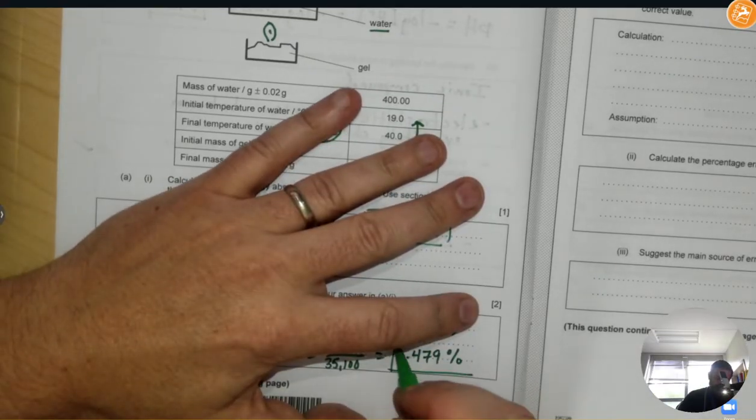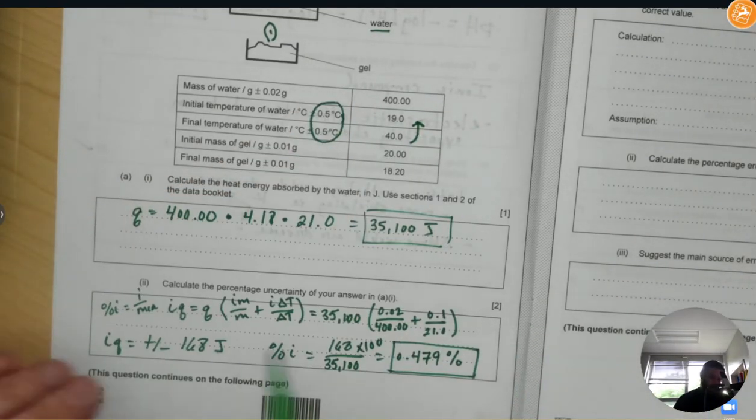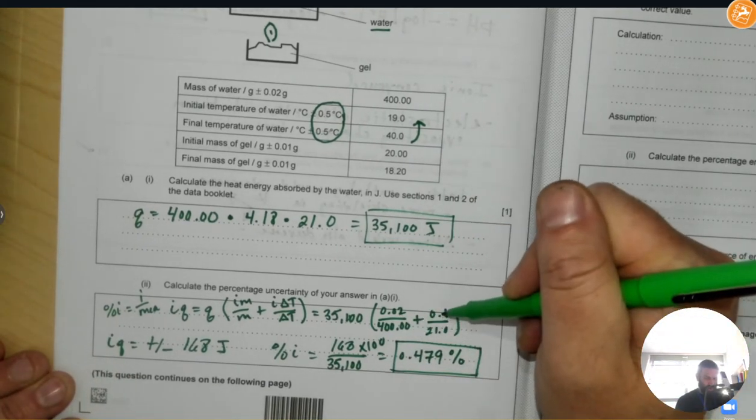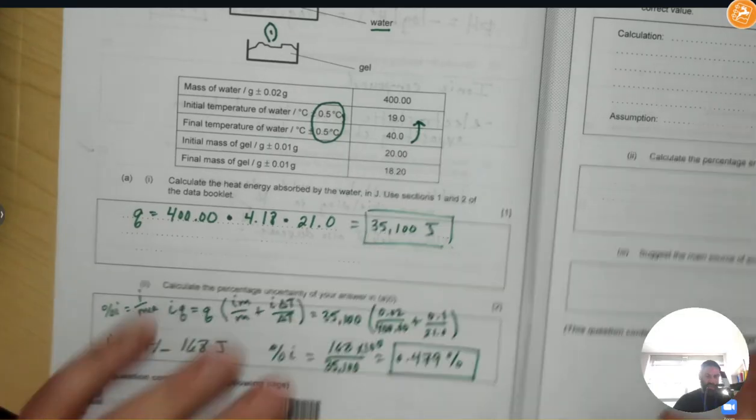Again, don't quote me on this. It makes sense to me, though, because look at those percent uncertainties. 0.02 over 400 and 0.1 over 21. It makes sense that the uncertainty would be small.